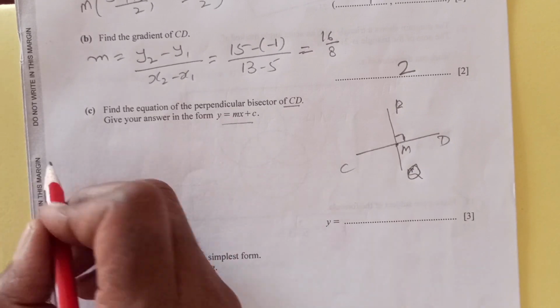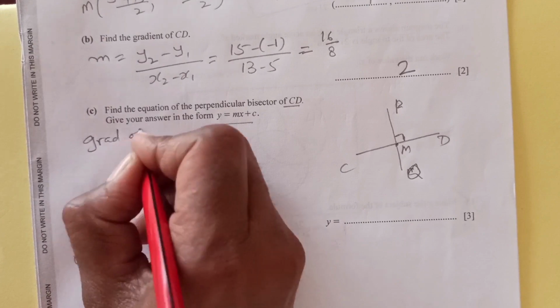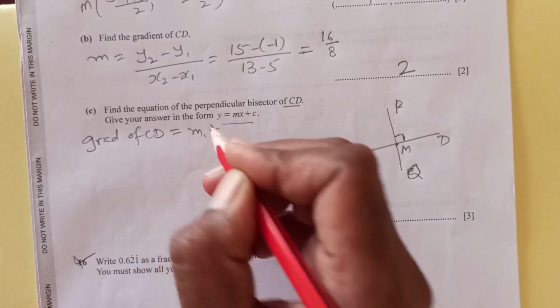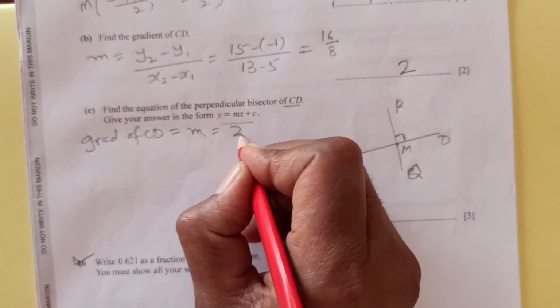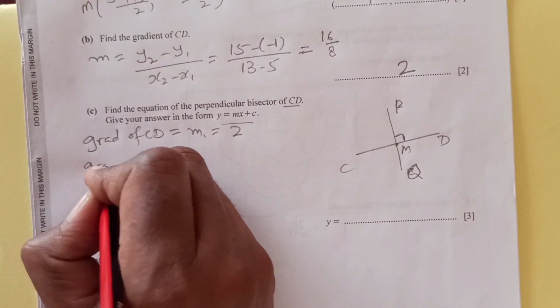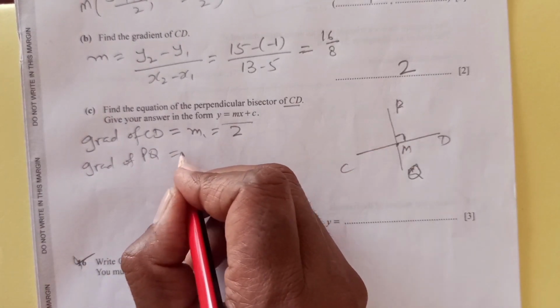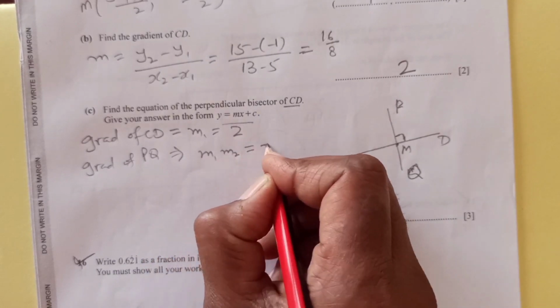Now the gradient of CD, let's say it's M1, and we already found it is 2. Then the gradient of PQ, which is perpendicular, follows the condition that M1 times M2 equals negative 1.